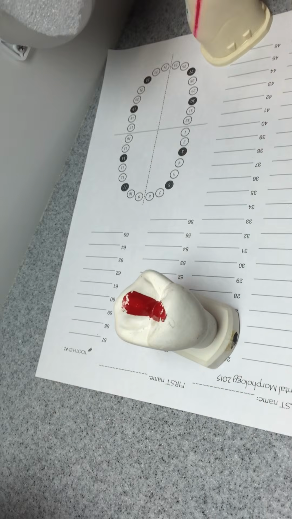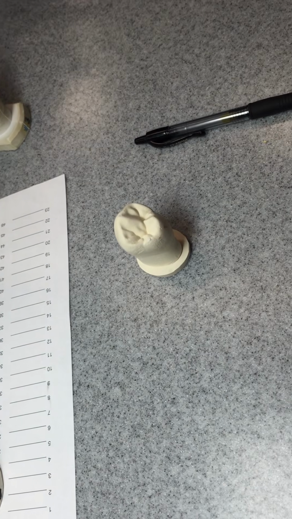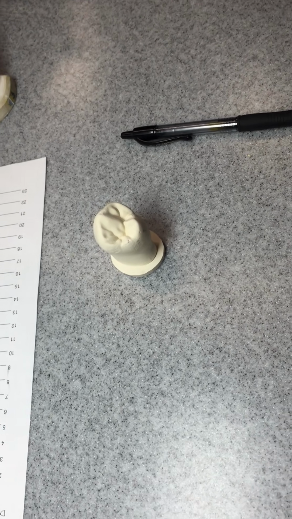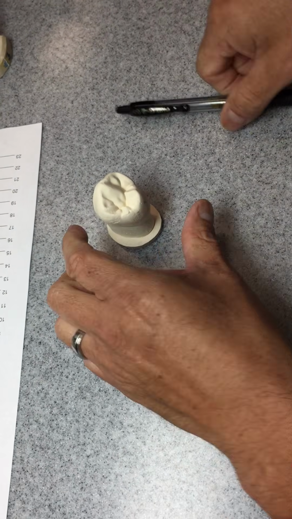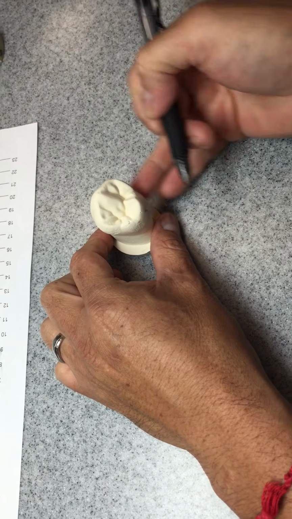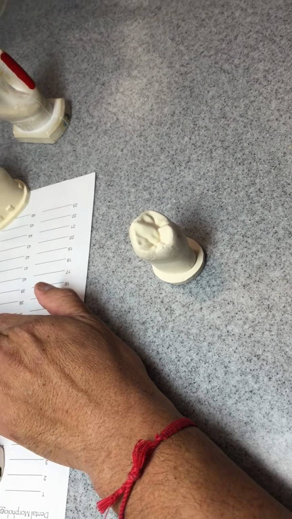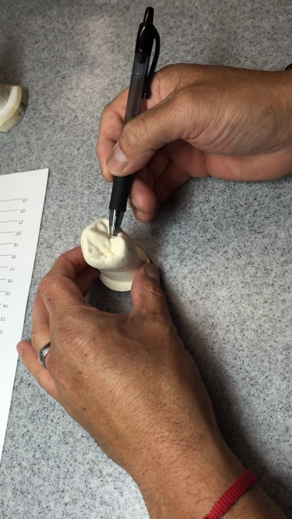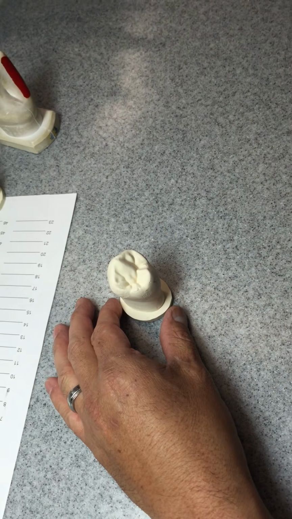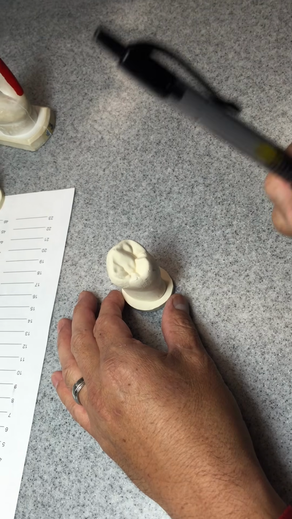Remember, you have it on the lingual mesial groove, the developmental groove. It's a mesiolingual developmental groove because it's coming towards the lingual side, and this one is towards the mesial. So this would be your mesiolingual developmental groove, and this is only on the first premolar on the lower.